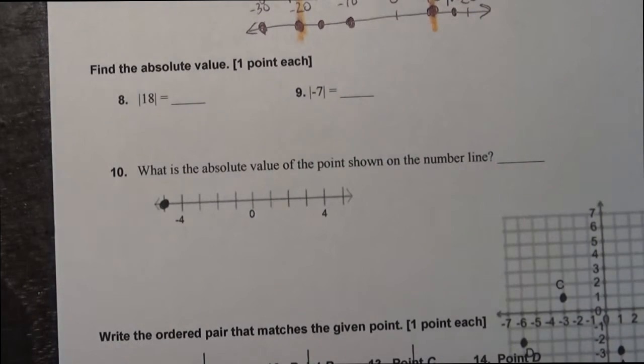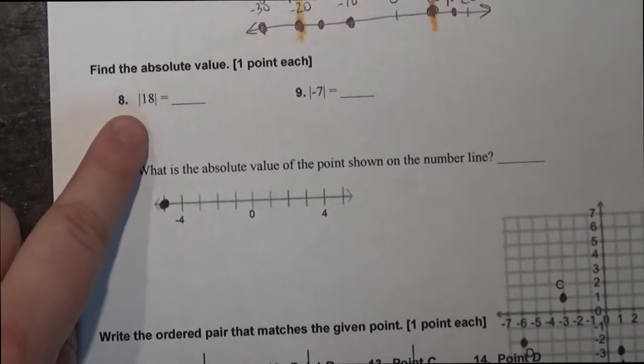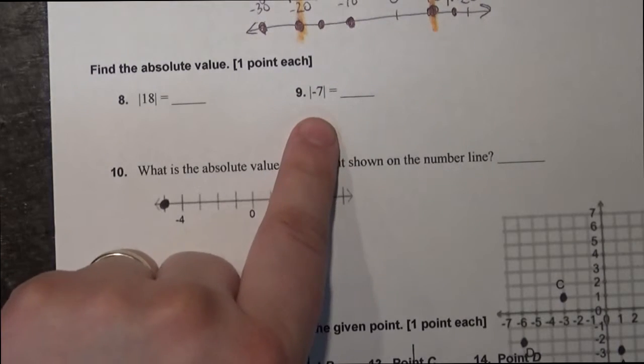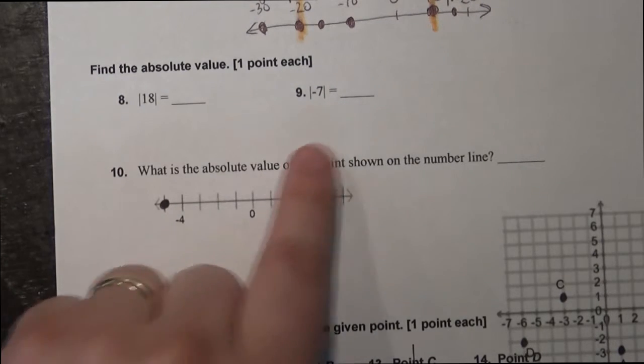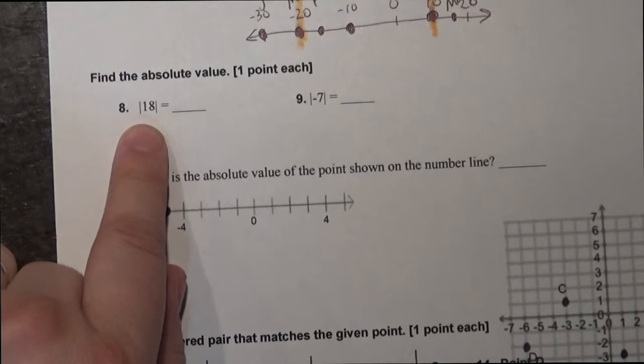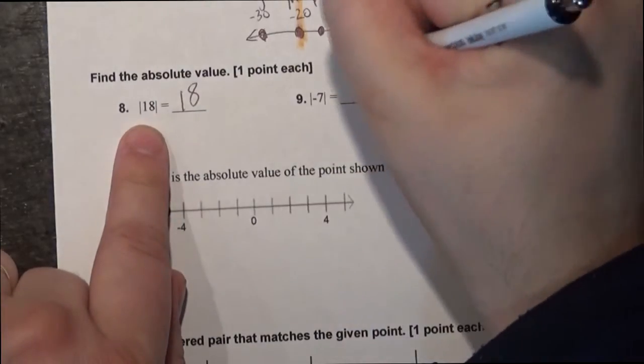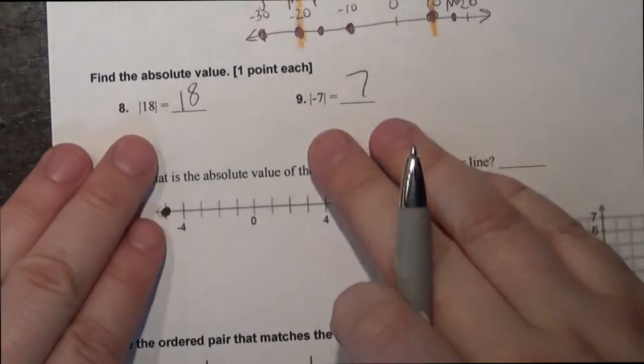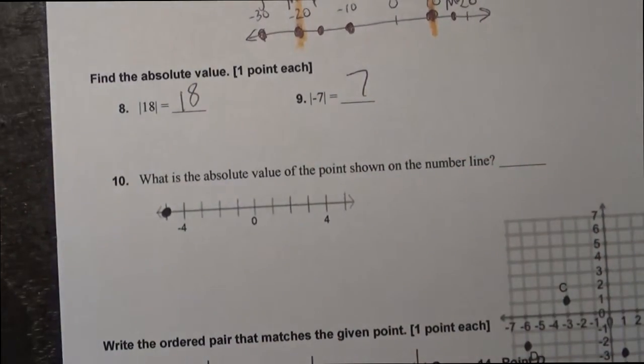Let me move on now to numbers 8 and 9. Both of these ask me to find the absolute value. Now, I could make a number line and count the number of spaces between that number and 0. But if I know about absolute value, I know 18 is 18 spaces from 0, and negative 7 is 7 spaces from 0. Basically I'm just taking these numbers inside that absolute value bar and changing it into a positive value no matter what. So 18 is 18, and 7 is 7. That should be 2 simple, easy points for you on your test.